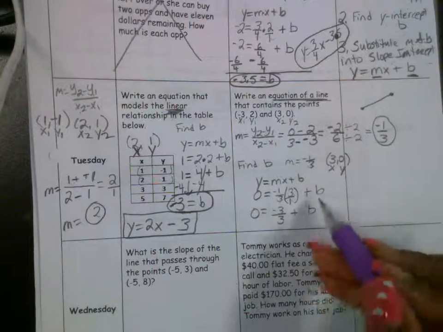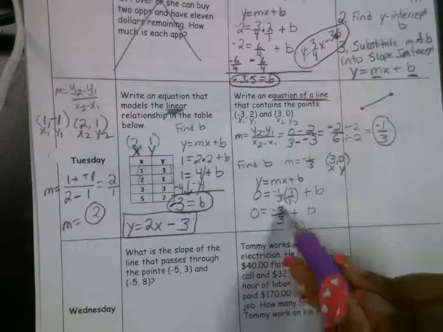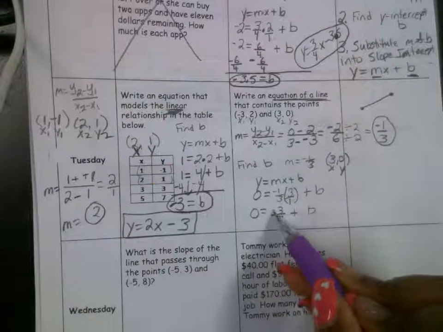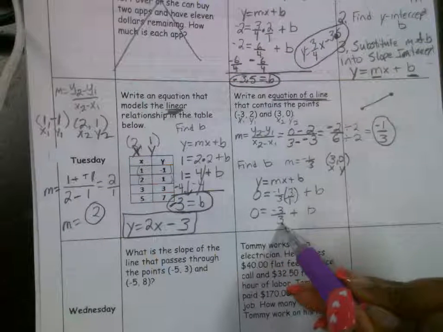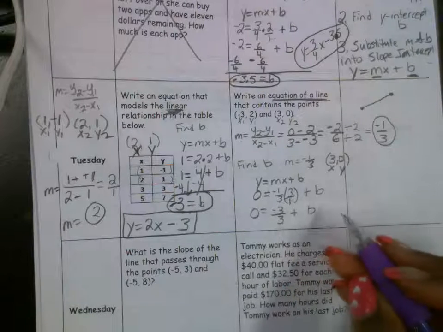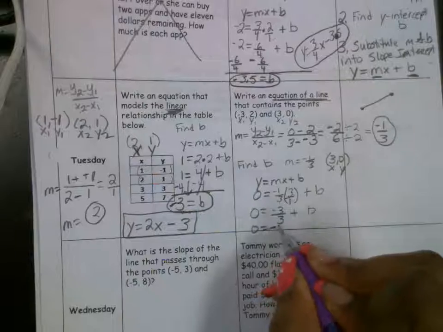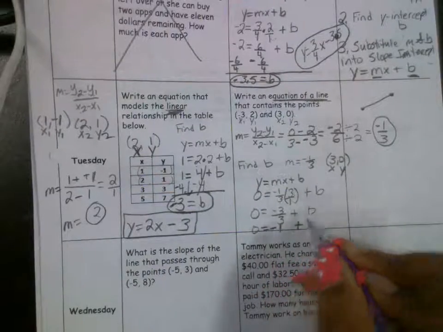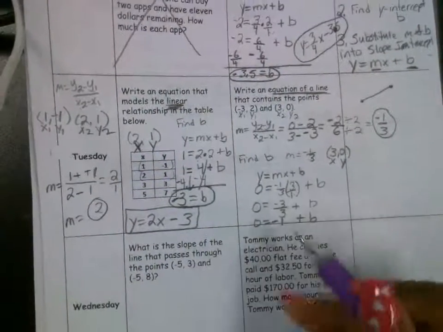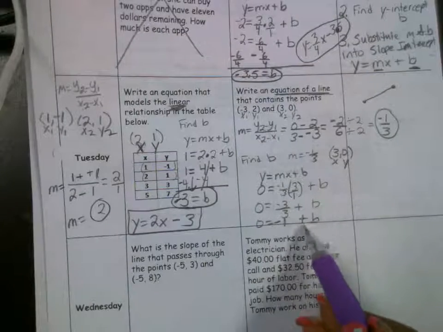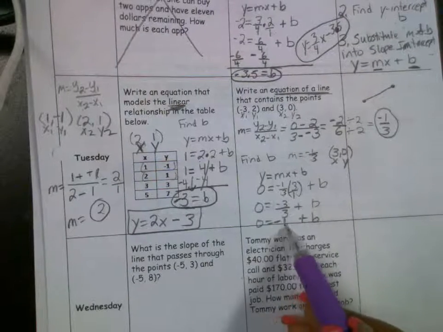All right. So now what does that give us here? Type it in. Negative 3 divided by 3. You don't know. Come on. Negative 1. Now how do I get b by itself? I should have written a little smaller. Sorry. How do I get b by itself? How do I get rid of this negative 1?